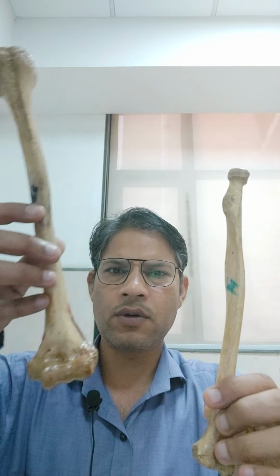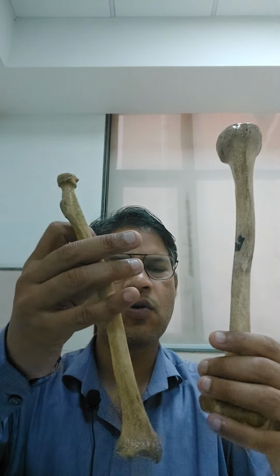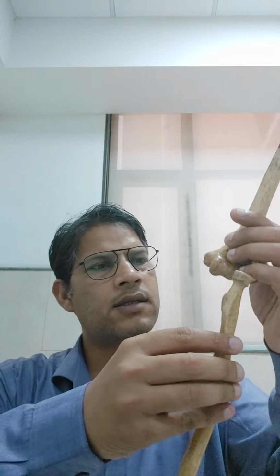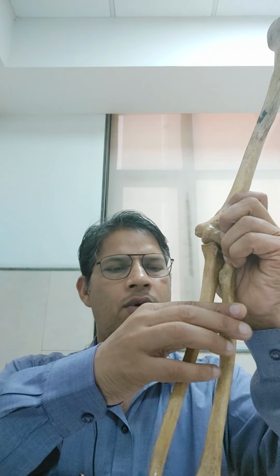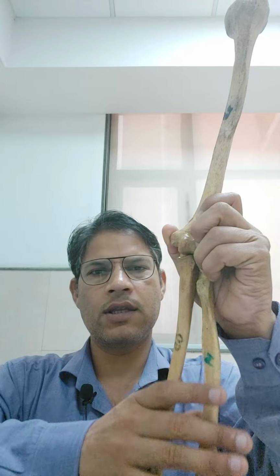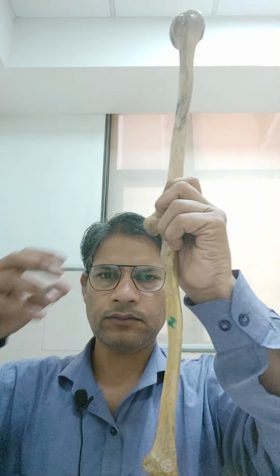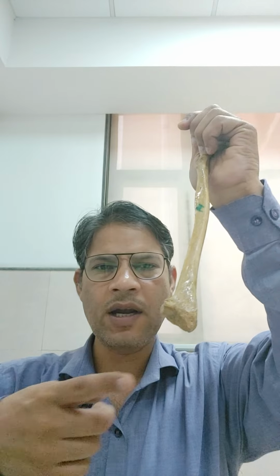Now this bone articulates with two other bones. Suppose this is the humerus of the right side. The radius is articulating with it, participating in the formation of the joint with its rounded part, and it is also articulating with the ulna bone. Below, the lower expanded part articulates with the carpal bones. So this bone is the radius bone.